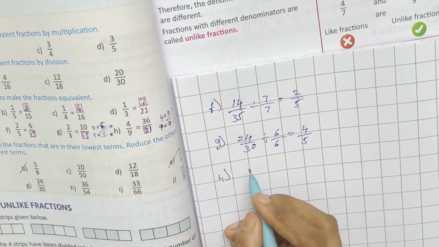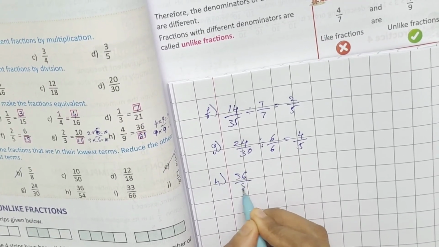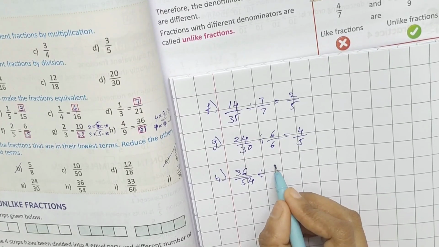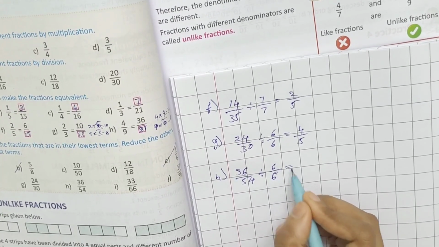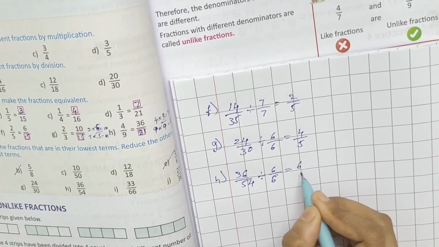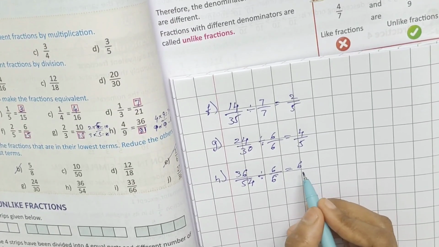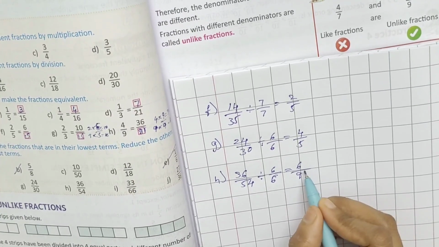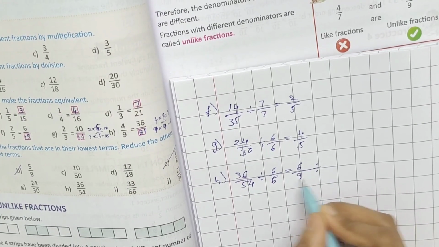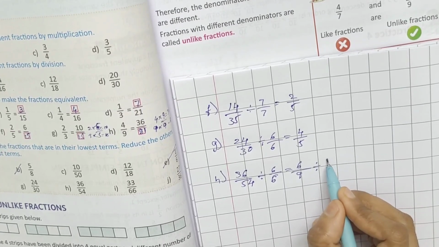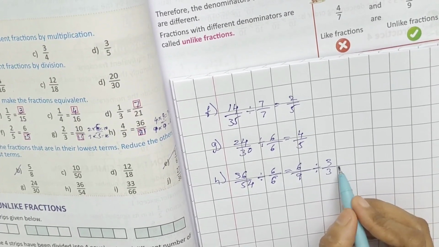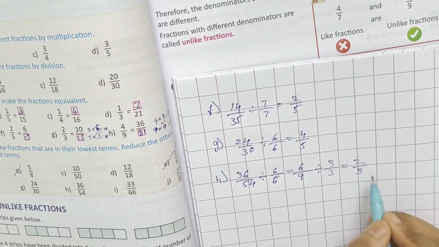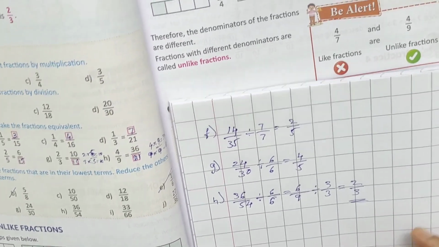Next, H, 36 by 45. Divided by 6 by 6. Next, you can divide this by 3 by 3. So the answer is 2 by 3. Okay.